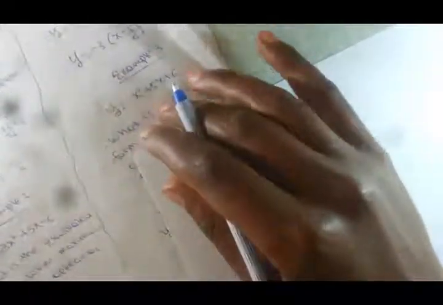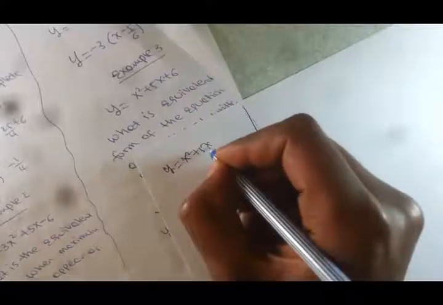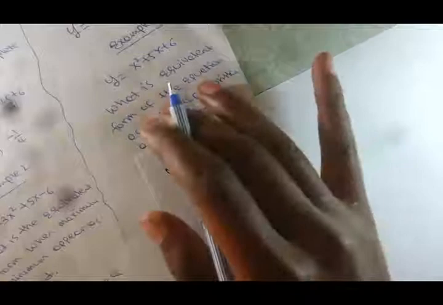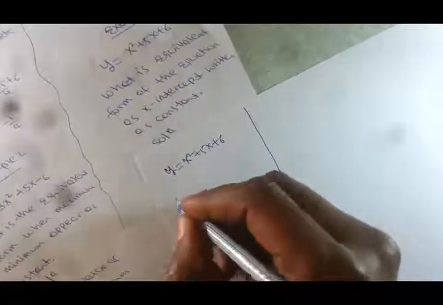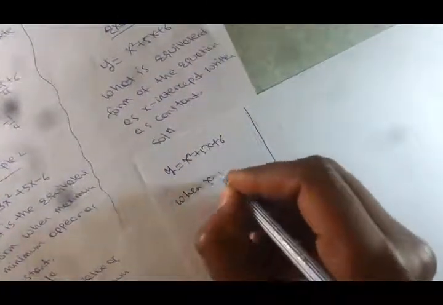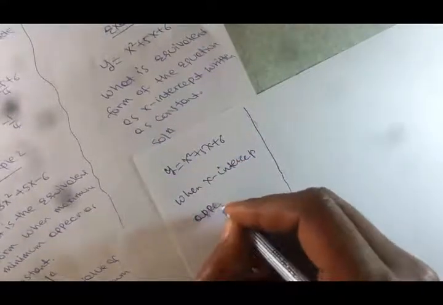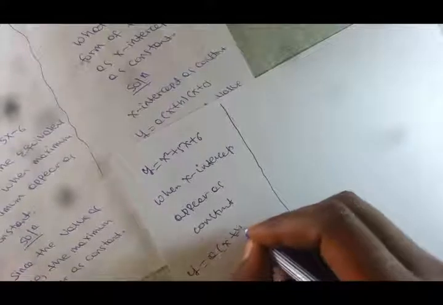And example 3 says that y is equals to x square plus 5x plus 6 is given. And what is the equivalent form for the equation as x-intercept? We know that when x-intercept appear as a constant, it has a general formula of y is equals to a times x plus b times x plus c.